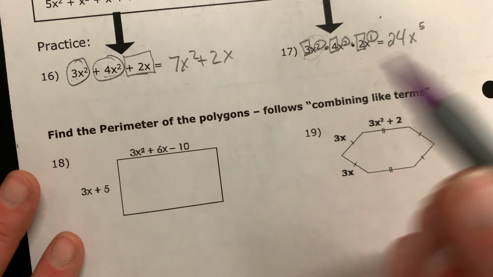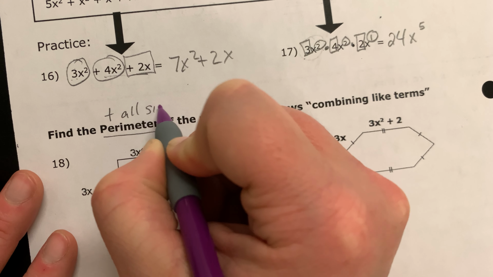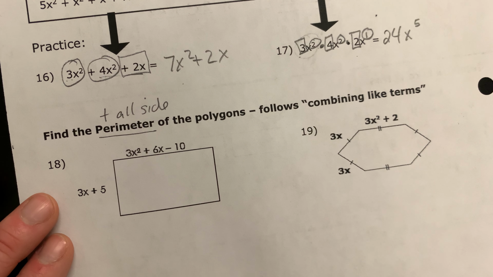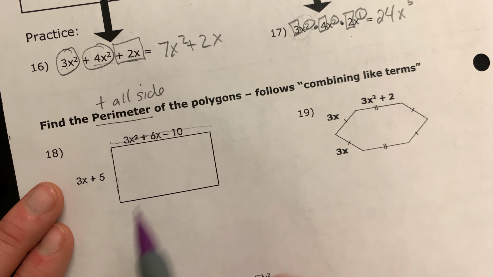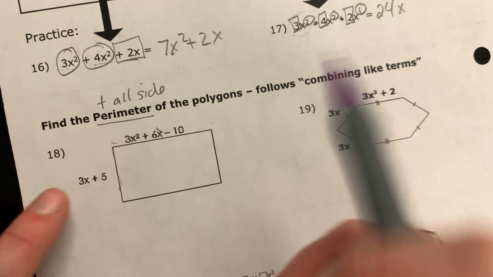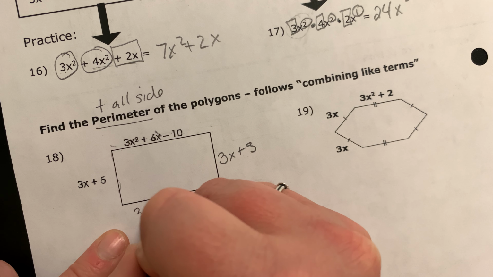All right, this says find perimeter. Perimeter is adding all sides. So that means that I need to write in all my sides, because if I just add these 2 sides, I don't have perimeter. I need to add this side, and I need to add this side.